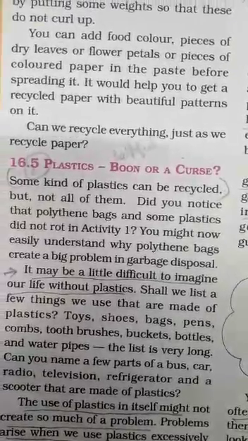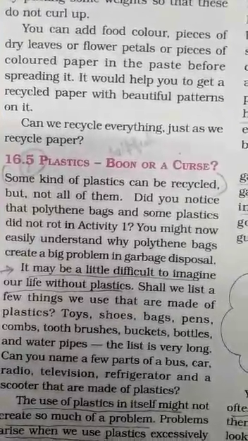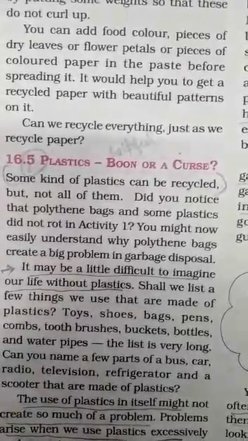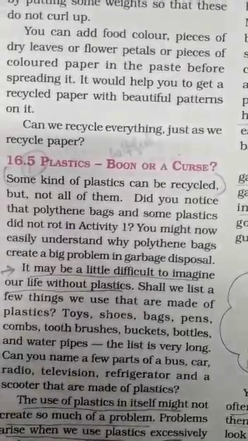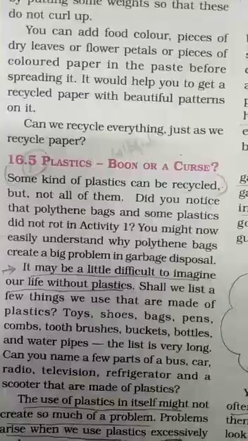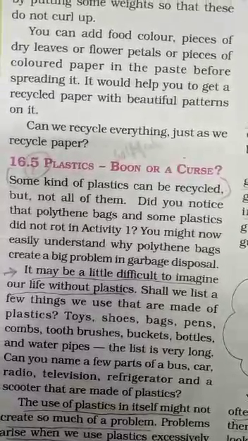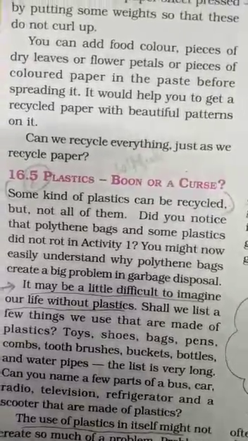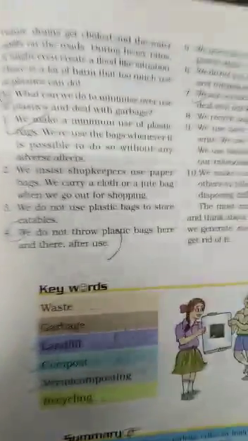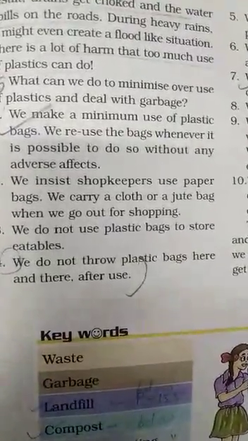And plastic bags that are thrown away on the road clog the drains and sewer system, and the water spills on the road. So what can we do to minimize overuse of plastic, and how can we deal with garbage?